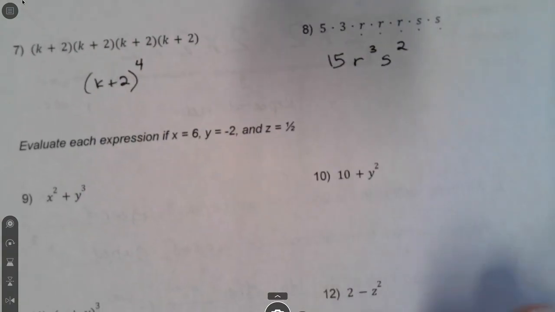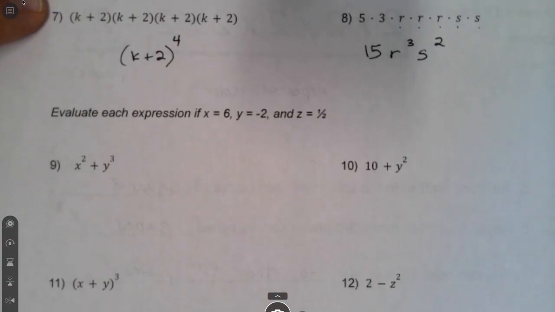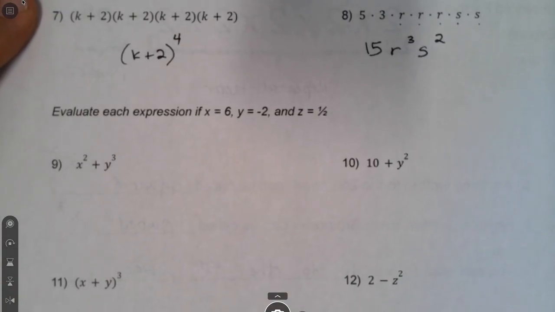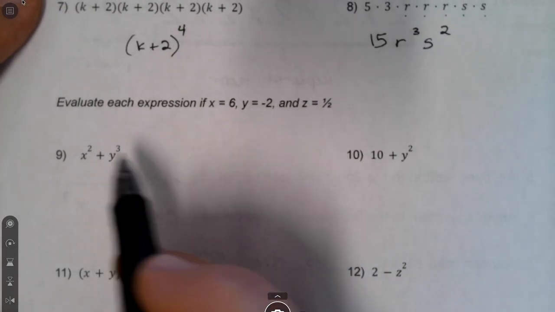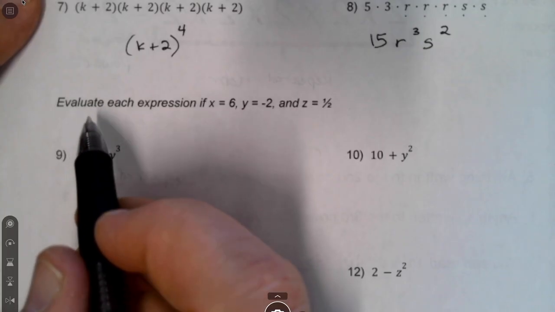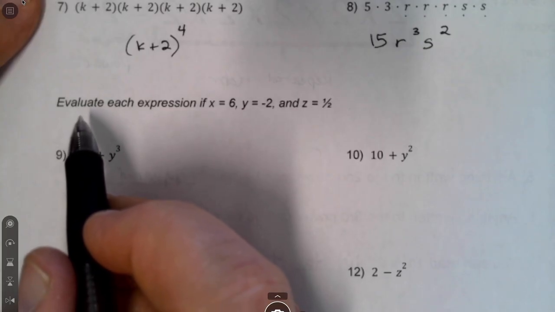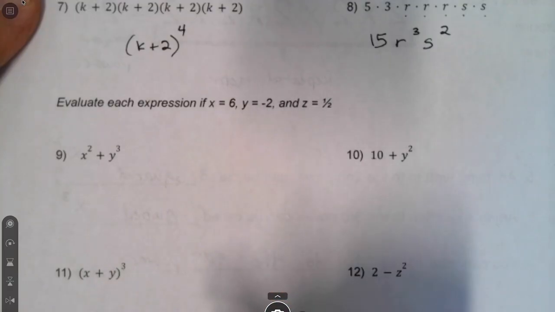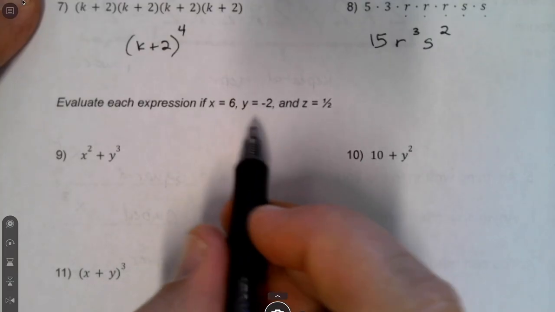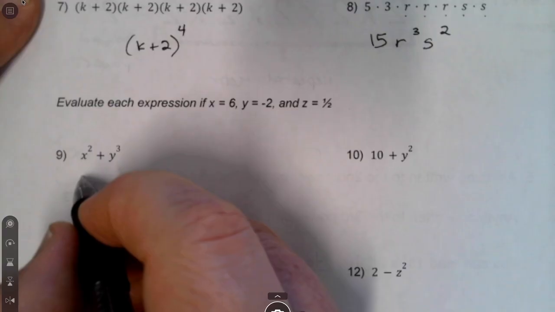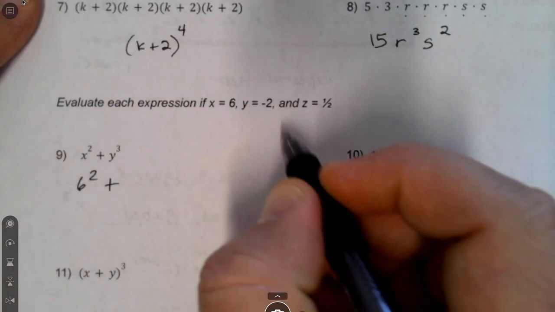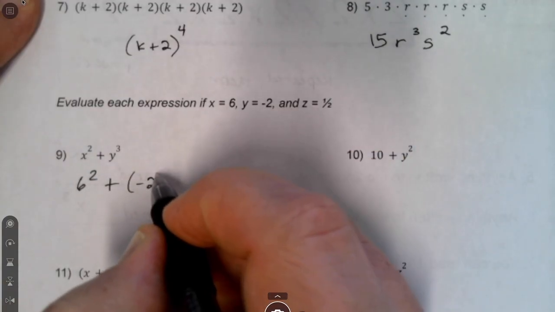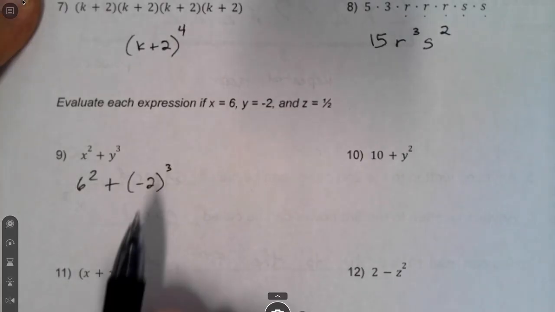Okay, the last thing I want us to do is just be able to know how to do this in the calculator. So this says evaluate. So that word means we're trying to solve or find a number answer. So x equals 6, y equals negative 2, and z equals 1/2. So we plug these in. X is 6, so that's 6 squared. Y is negative 2, so we do negative 2 cubed.